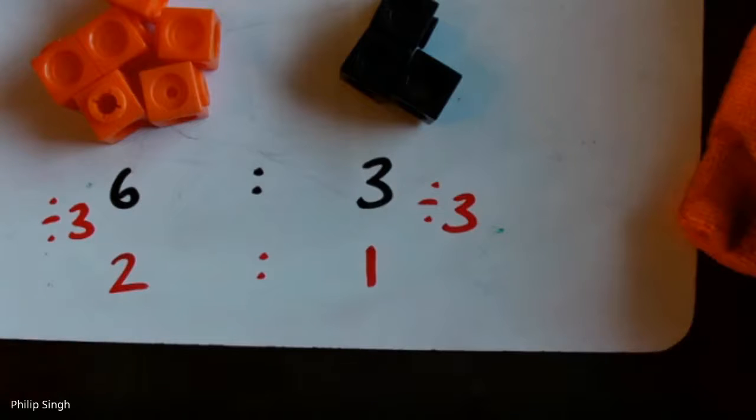I hope that helps you understand ratios and how to make ratios equivalent.